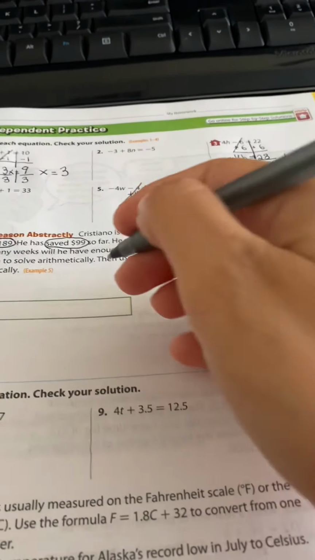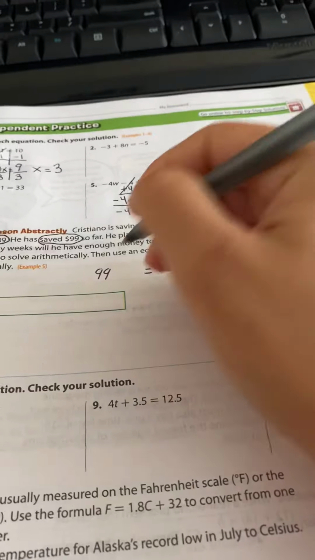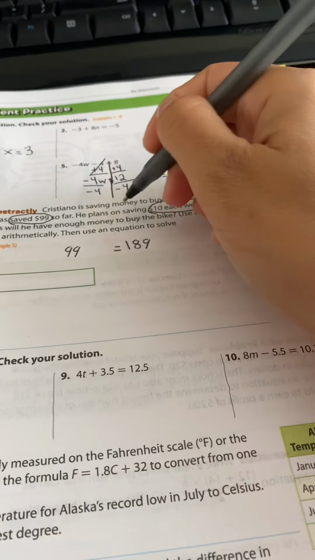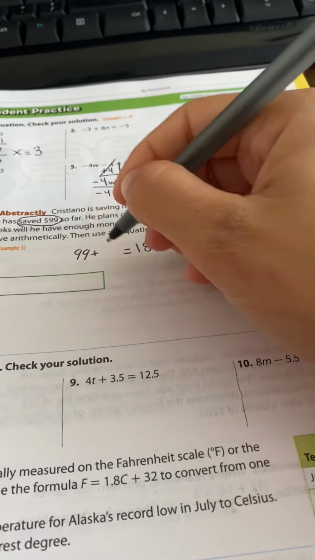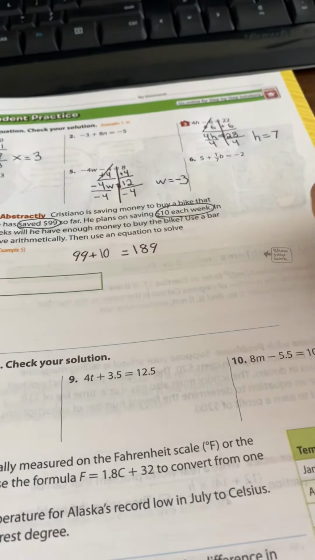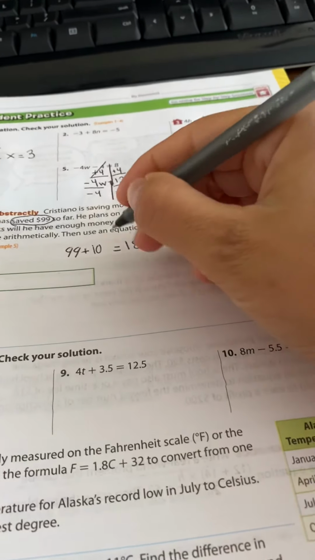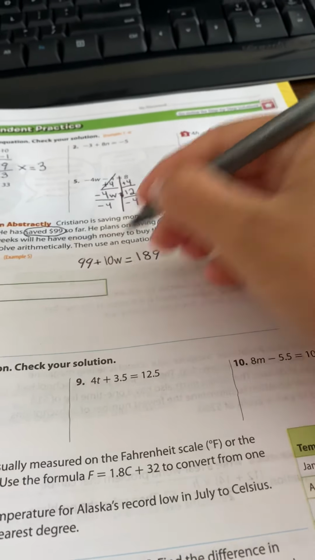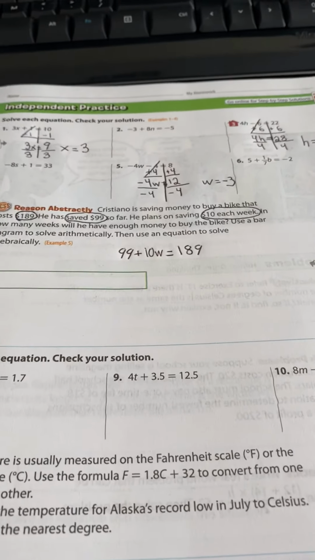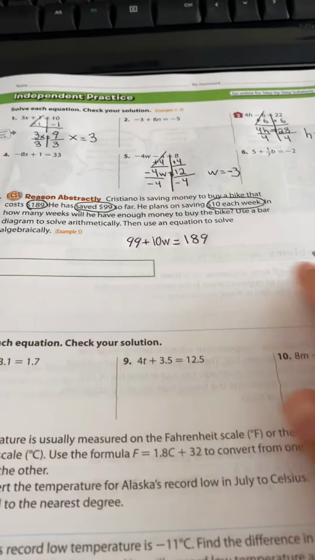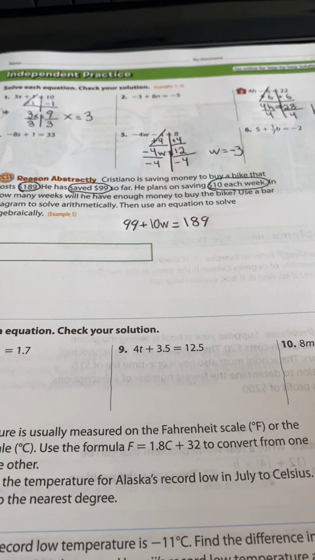We know that he has already saved $99, right? And we need to add up the other $10 a week. And we know that it's a week, so we could use the variable W, but you guys could choose whatever variable you really want. That's just what I'm choosing to put in there. So now we have our equation, guys. All right, now we can solve for it.